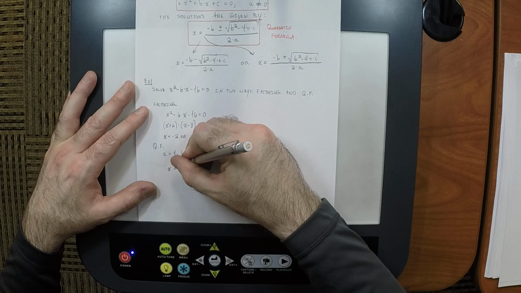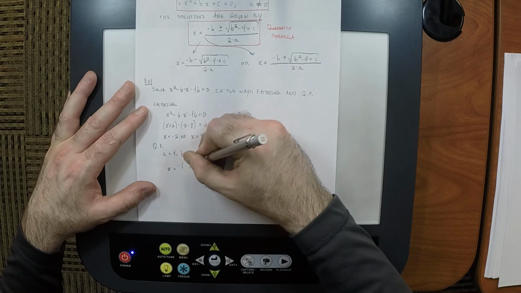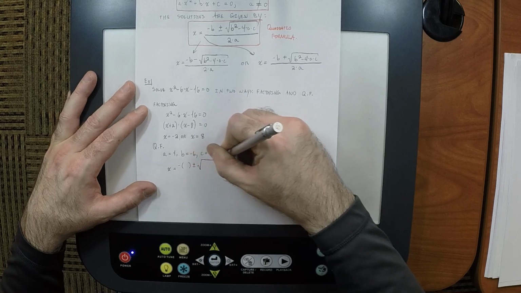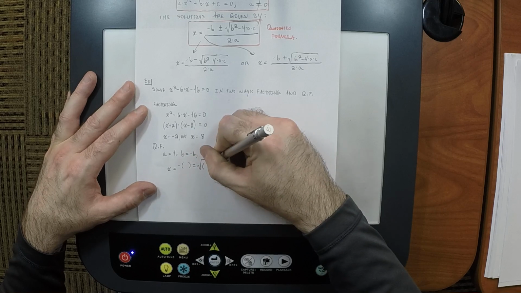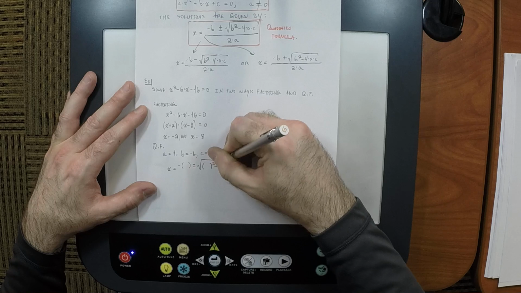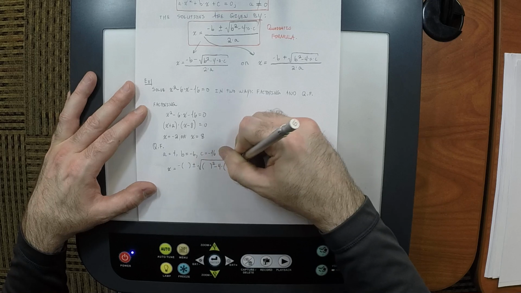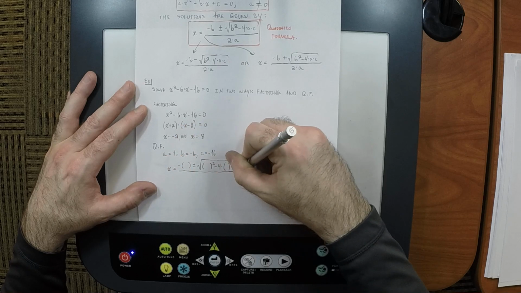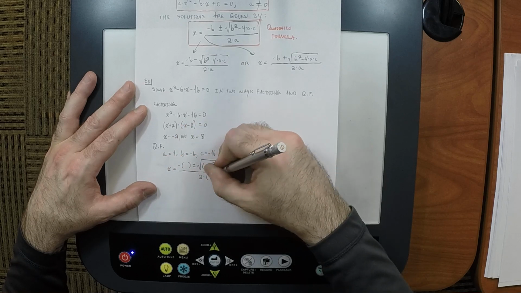So negative slot, plus or minus square root of slot squared minus 4 times slot, over 2 slot.